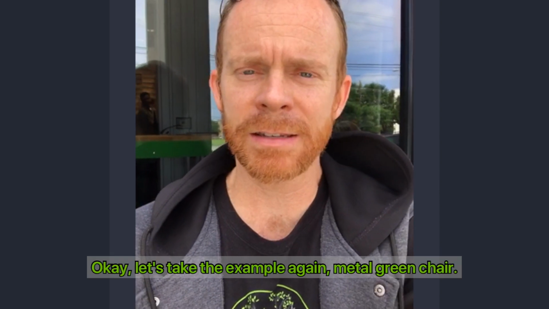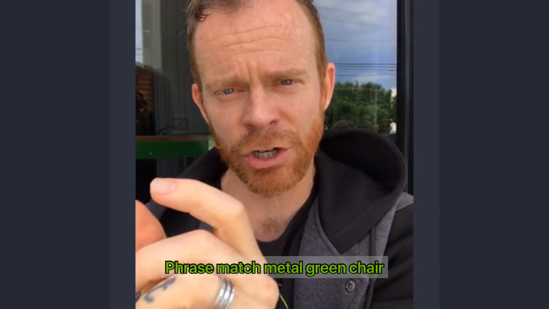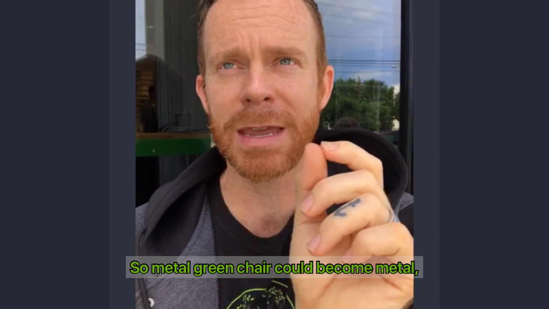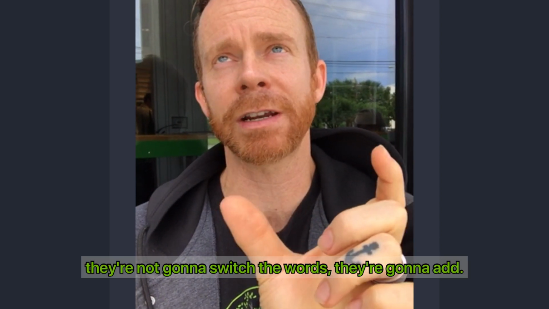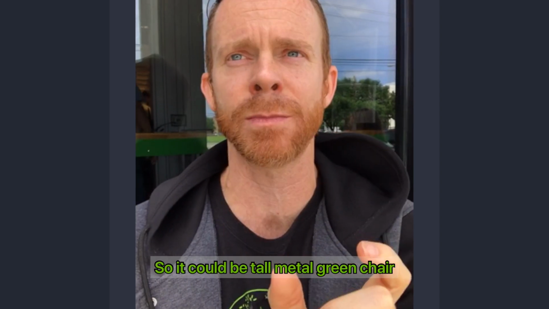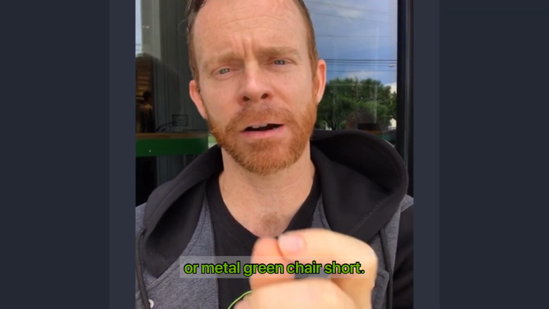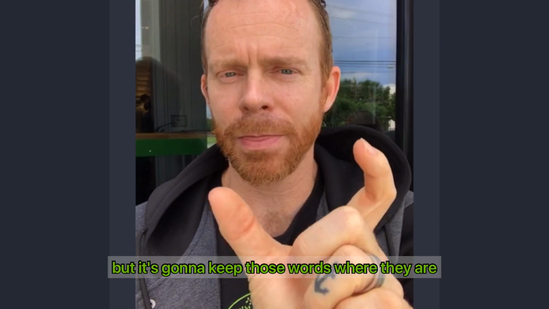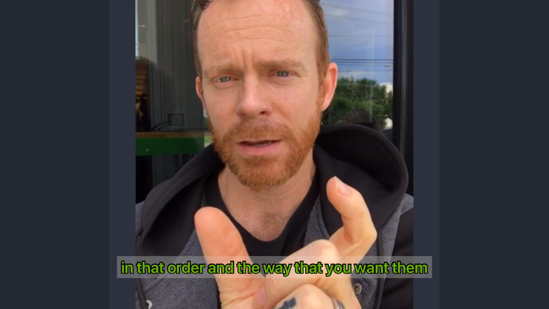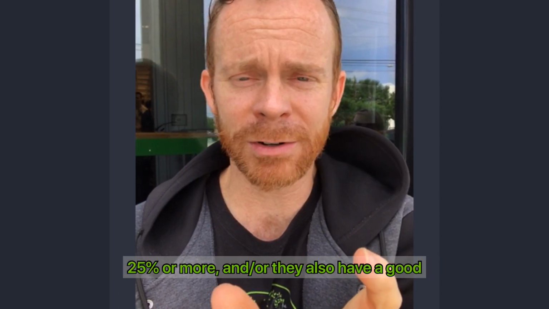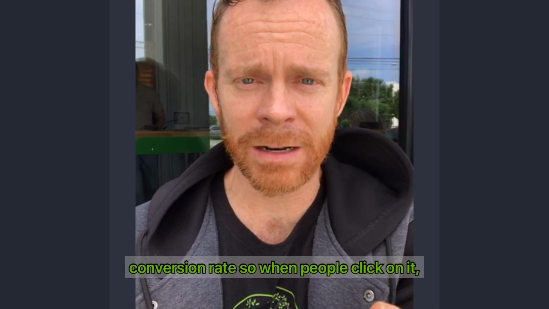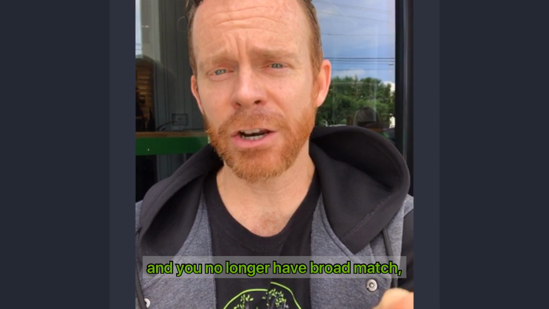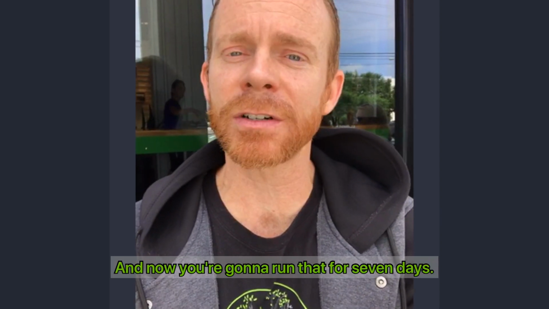Now why is that? Okay, let's take the example again. Metal green chair. Phrase match, metal green chair, means Amazon will not switch the words around, but they're gonna add words to the beginning or the end if they want. So it could be tall metal green chair, or metal green chair short, okay? So it's still gonna find you other keywords that you may not have known about, but it's gonna keep those words in that order and the way you want them, because they have a good click-through rate, 0.25% or more, and or they also have a good conversion rate, so when people click on it, it's converting well, okay? So you're gonna move those into phrase match. And you no longer have broad match, you're just doing phrase. And now you're gonna run that for 7 days.